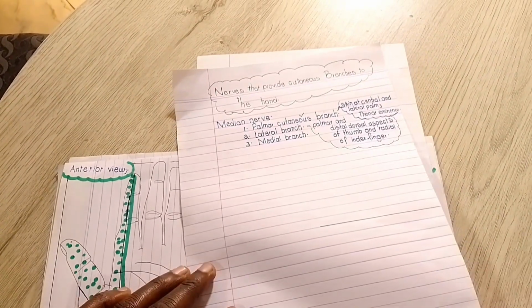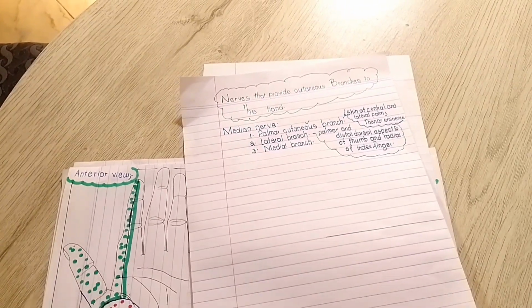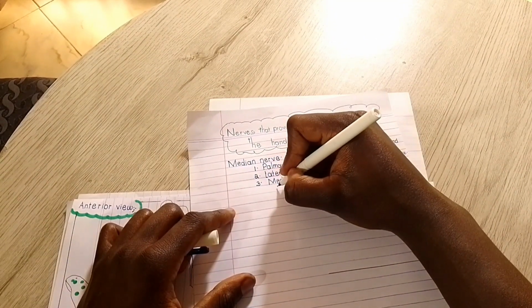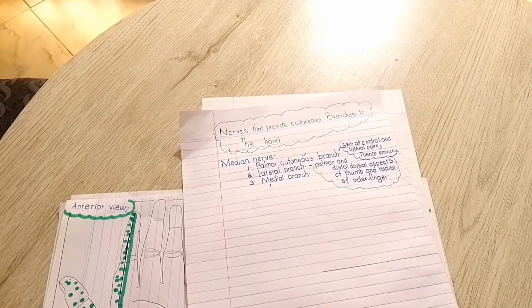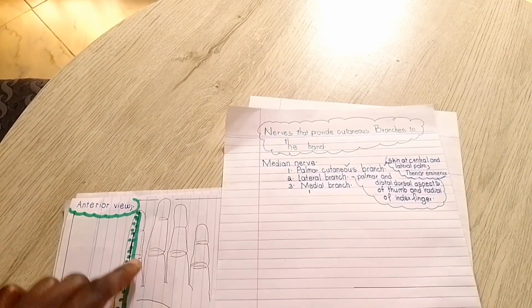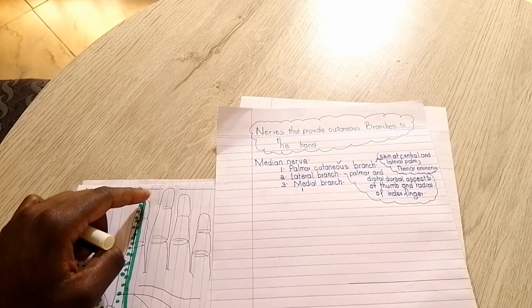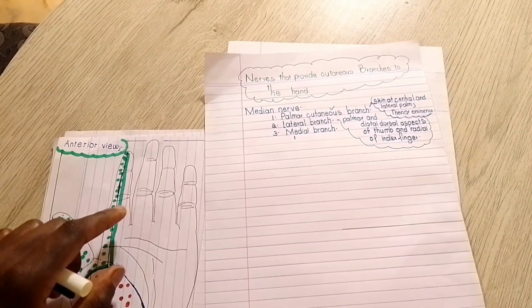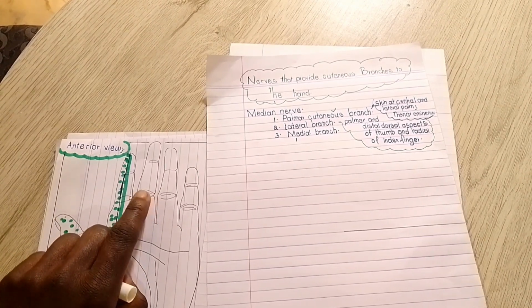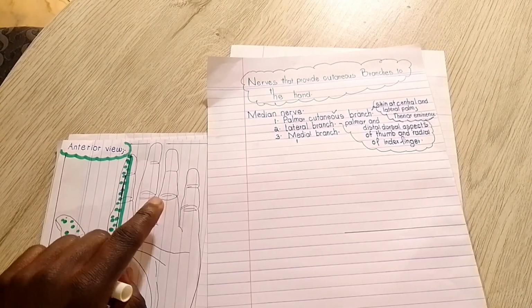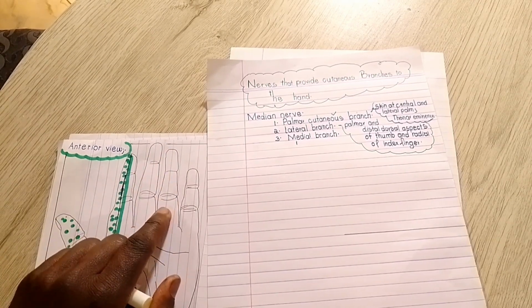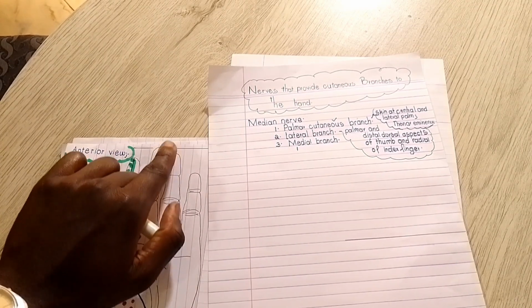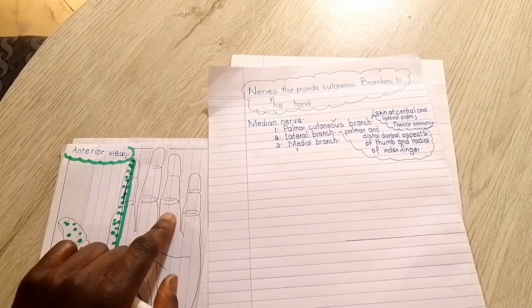So now let's look at the medial branch. So the medial branch innervates skin on the palmar and distal dorsal aspects of, first and foremost, the medial half of the index finger, this remaining medial half on the index finger, as well as the palmar and distal dorsal aspects of the middle finger, and palmar and distal dorsal aspects of the radial half of the ring finger.